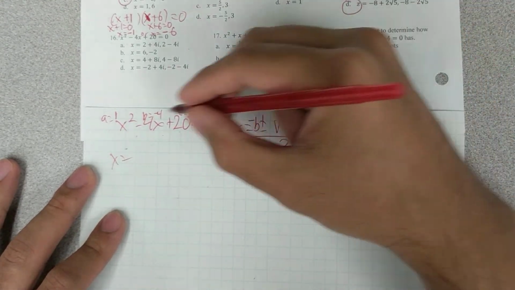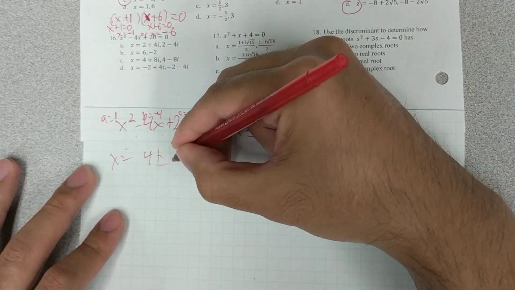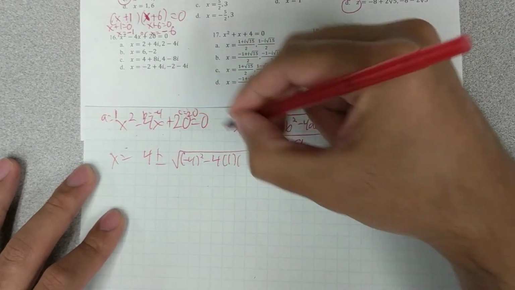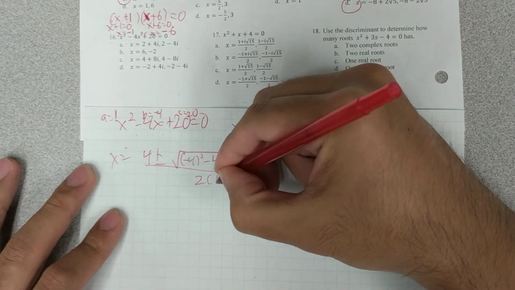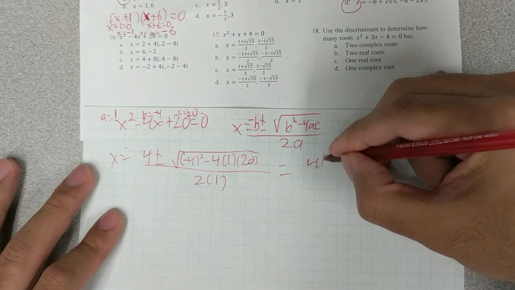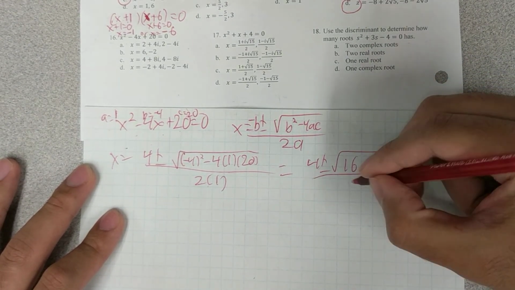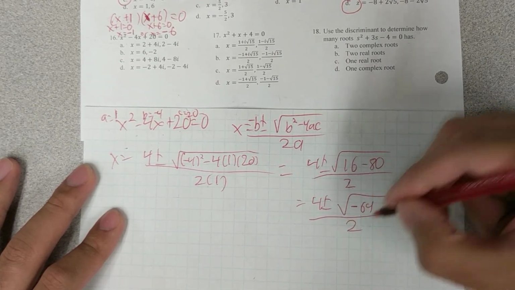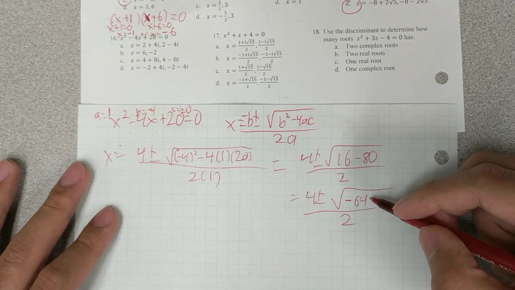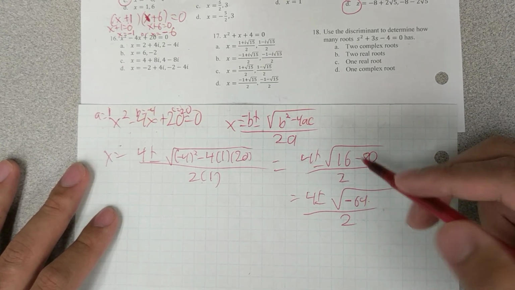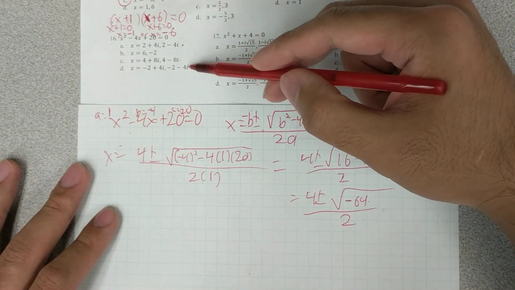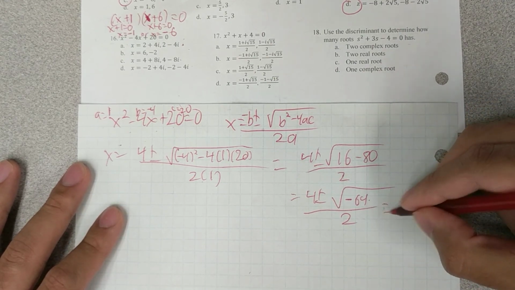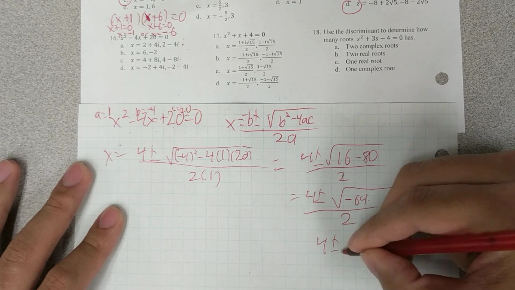Okay, so negative b, negative 4 is now positive 4. b squared is negative 4 squared minus 4 times a times c all over 2 times a. So simplifying this, okay, so square root of negative 64. So this will not be a real number, but we see in the answer choices we are allowed to use imaginary numbers.